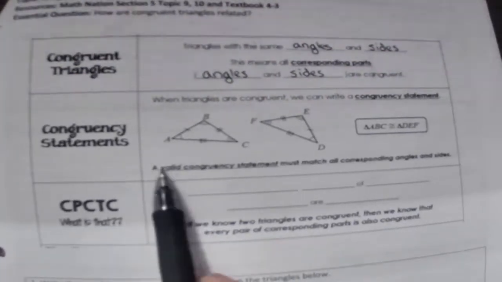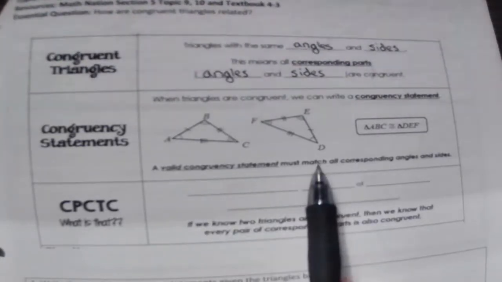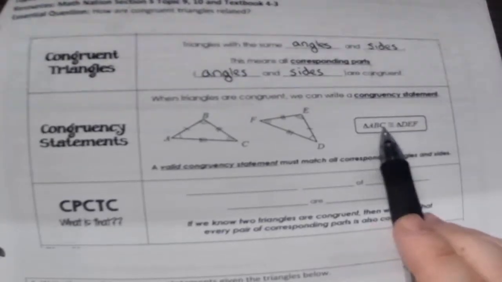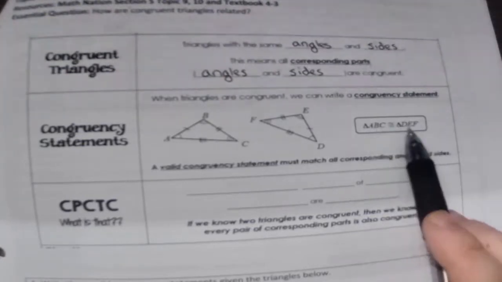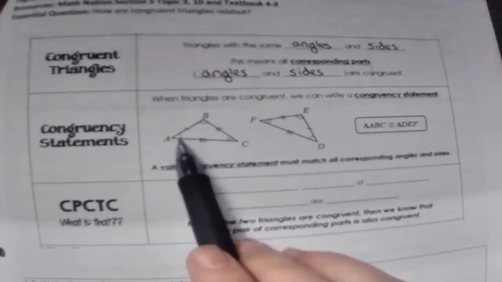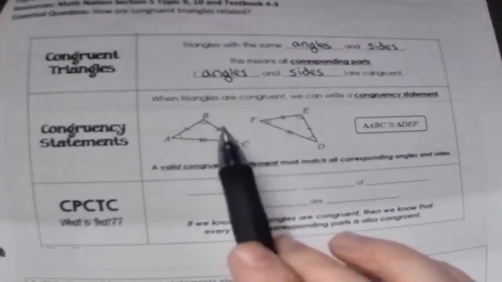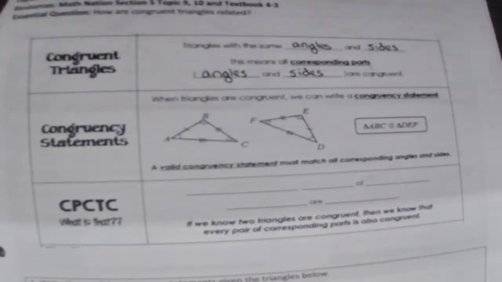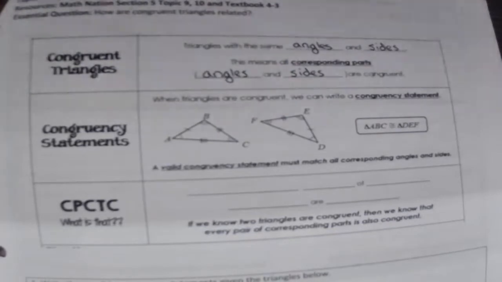So a valid congruency statement must match all corresponding angles and sides. So for instance, triangle ABC is congruent to triangle DEF. So A goes with D, B goes with E, C goes with F. So notice, if I looked at A, it has one arc, so does D. B has two arcs, E has two as well. So the pictures can tell you your statement. Your statement can also make it so you can draw the pictures.